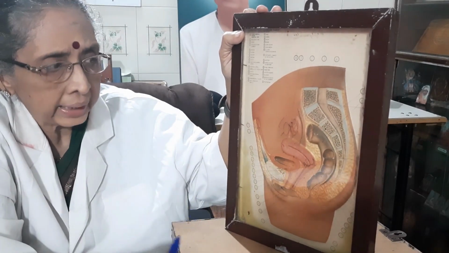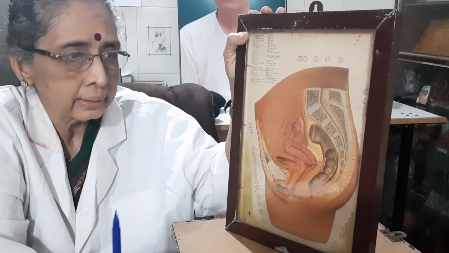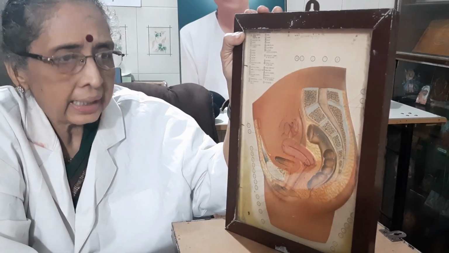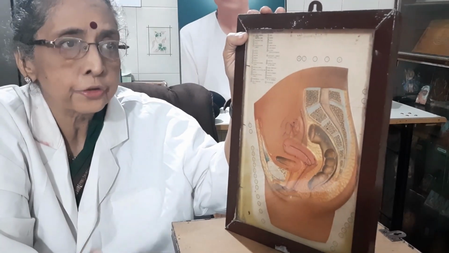Now coming to the ovary, the ovarian structure has two important components. One is the follicles, Graafian follicles, and the other is the stroma.